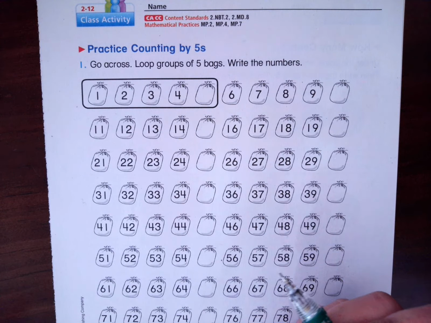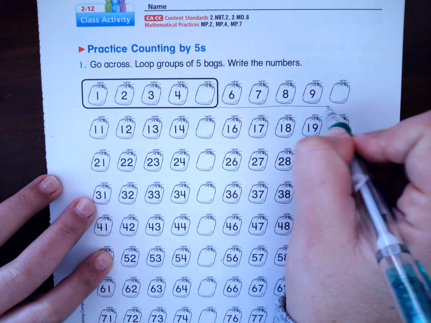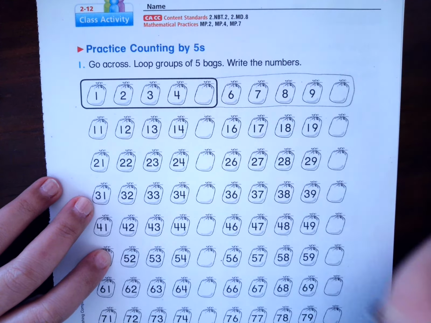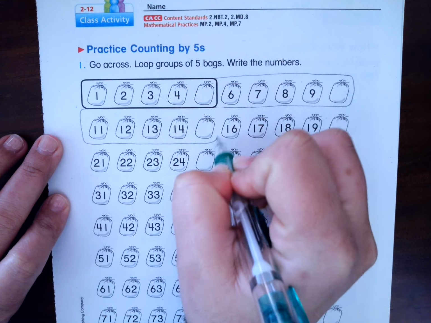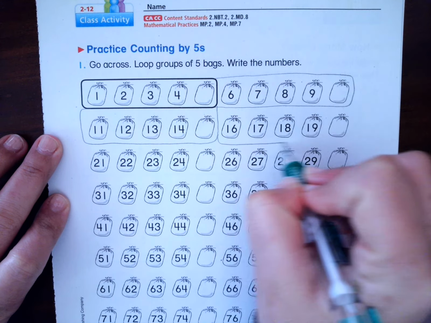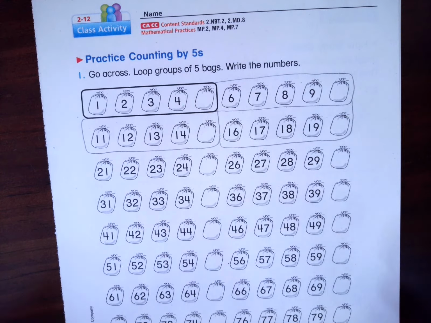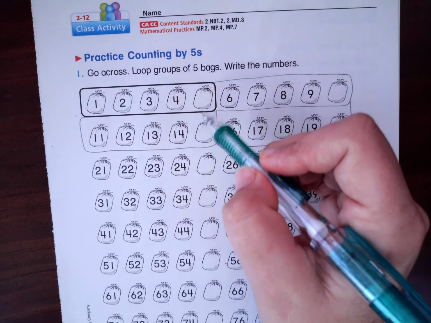So what it wants you to do is first do all the loops like that. So then I would have right here and right here. And it wants you to do that all the way down. And then once you're done with that, it wants you to fill in the missing bags.